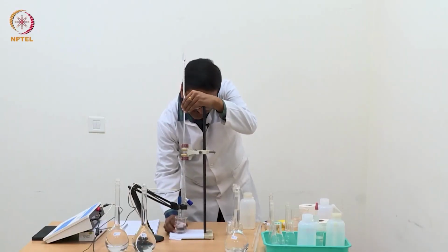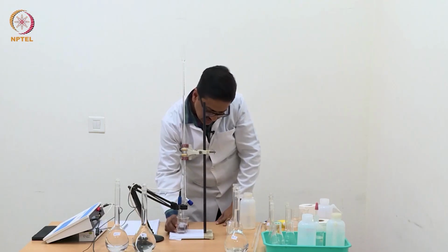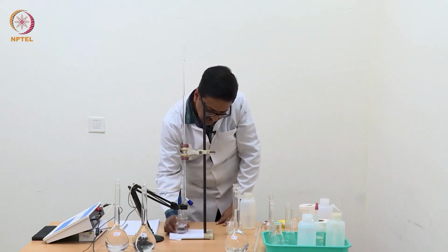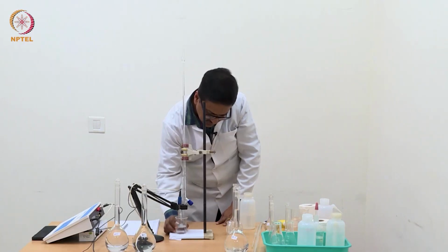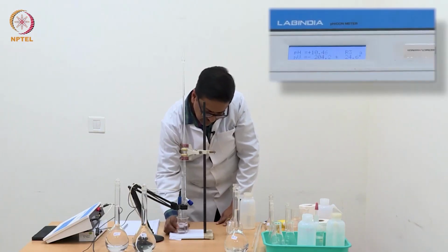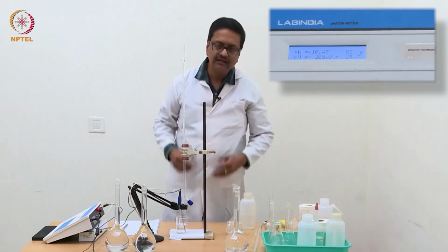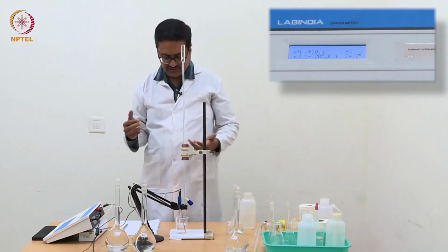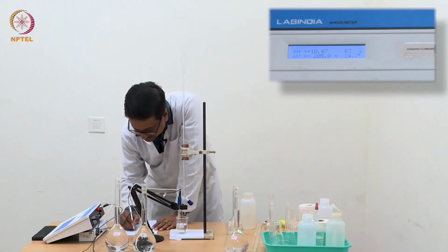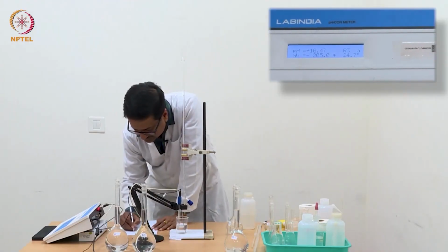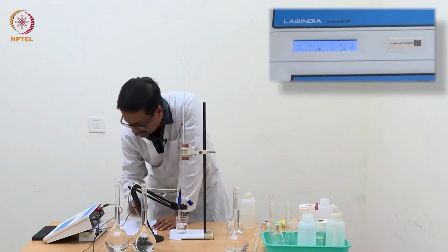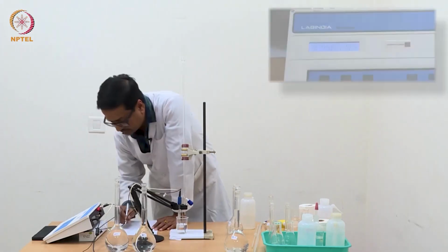Remember that after every addition of a very tiny amount of NaOH, you have to shake this solution well so that the solution becomes homogeneous. The NaOH that has been added is distributed throughout the solution and the pH that we read is the pH of this solution. So now I have reached 1.64 ml and the pH is 10.47.